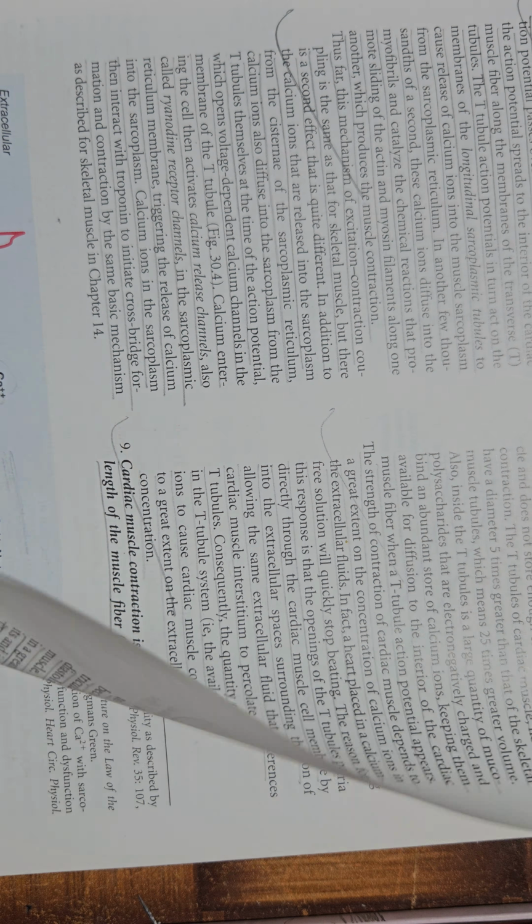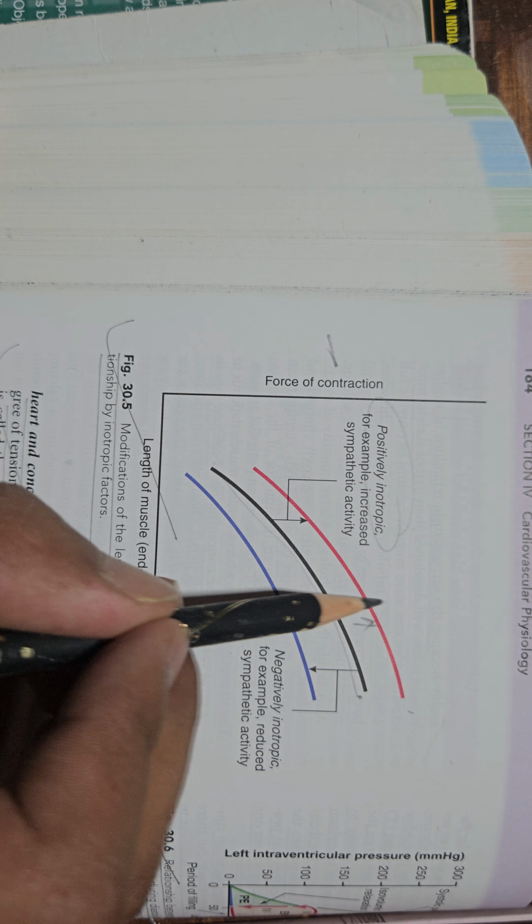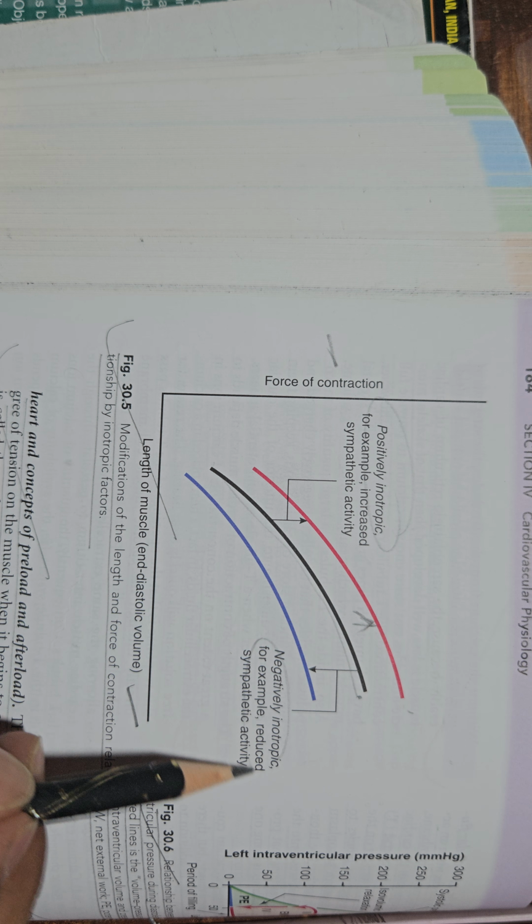Now if we go in the guidance, so this is what we studied in this video. I'll show you. So this is the graph, this is the end-diastolic volume, and this is the force of contraction of the heart. As we can see, here is the direct relationship, and due to the positively inotropic factors, the height of the graph increases, and due to the negatively inotropic factors, the height of the graph decreases.